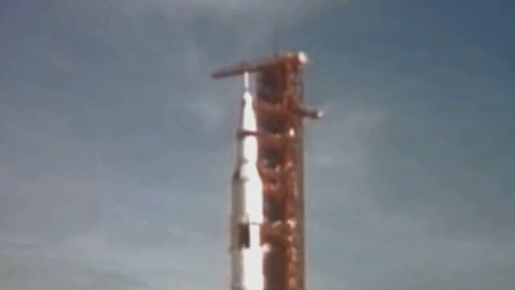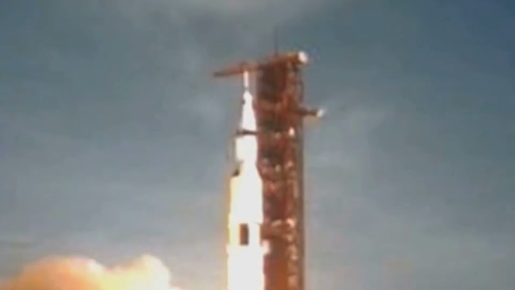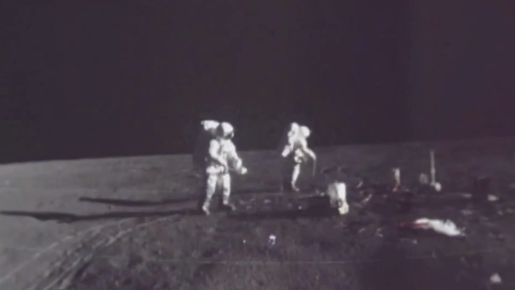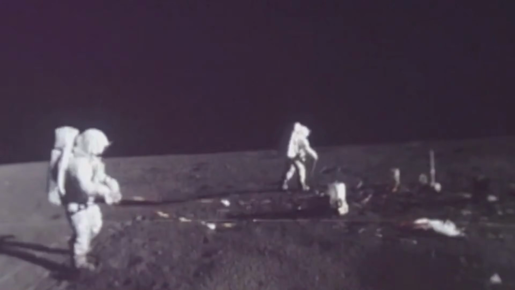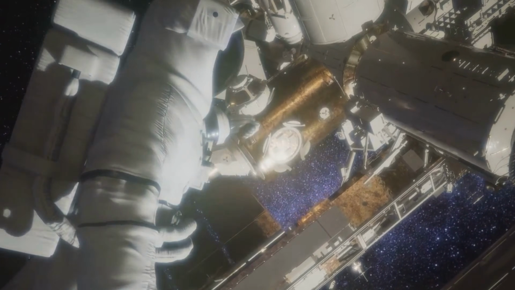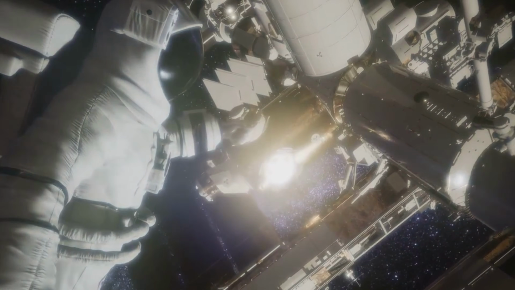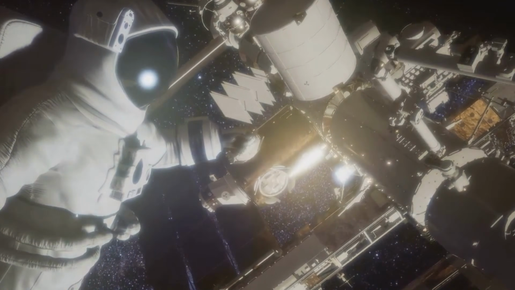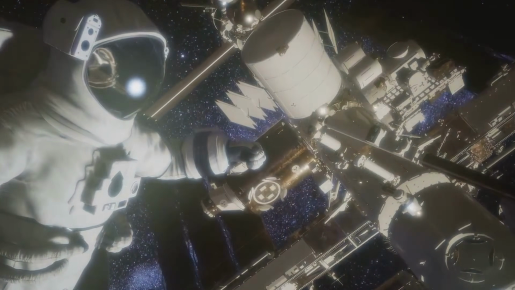Stop dreaming and start exploring. From Apollo to Mars, our journey through space is nothing short of amazing. It all started in 1969 with Apollo 11. Neil Armstrong's famous one small step turned into a giant leap for mankind. Fast forward to the 2000s, and we've got the International Space Station, a home in the stars.